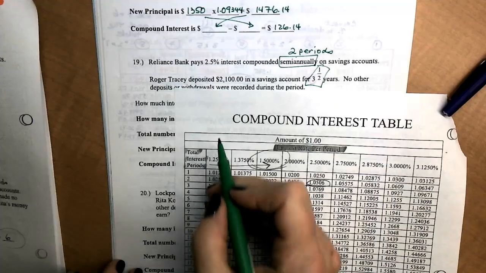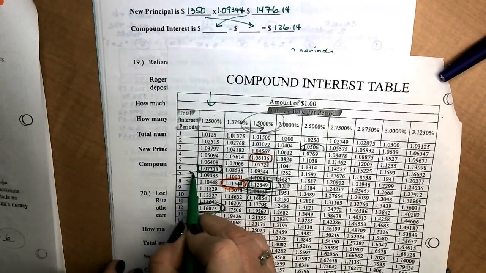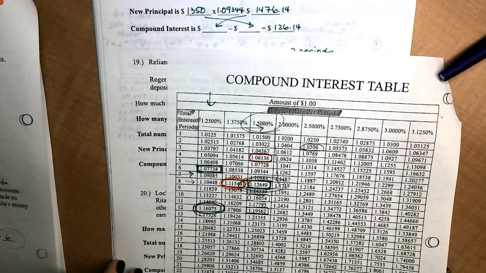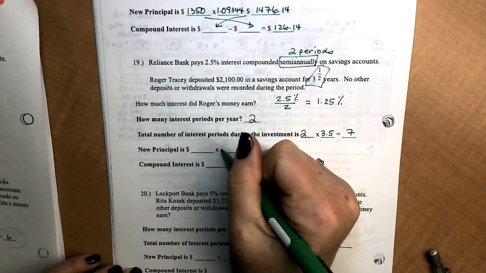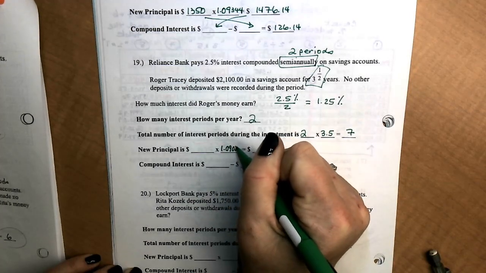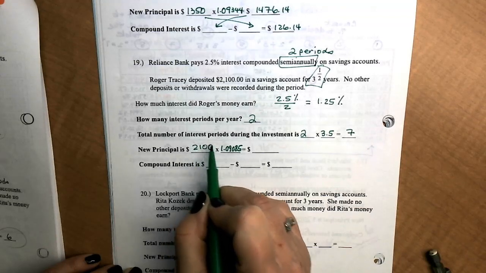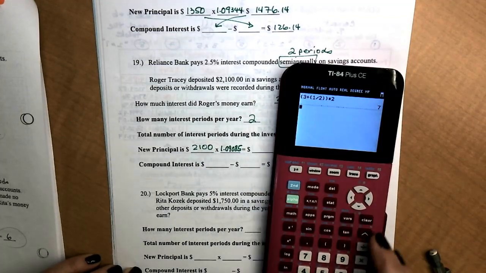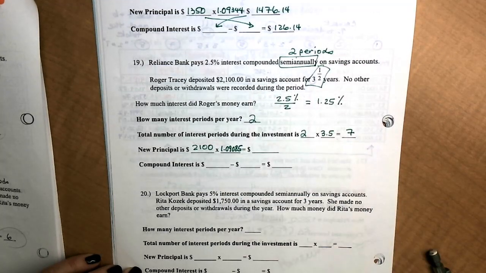So this is 7 compoundings at 1.25%. Go all the way down to 7 compoundings. So that is going to be 1.09085. Make sure you got all those places. So clear. 1.09085 times 2100 gives me 2290.79.